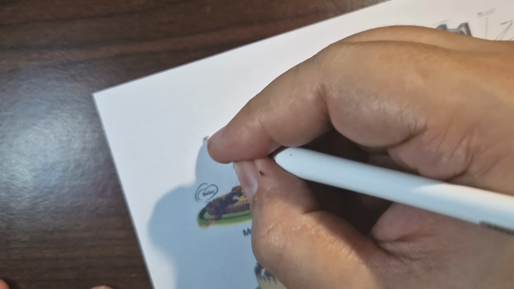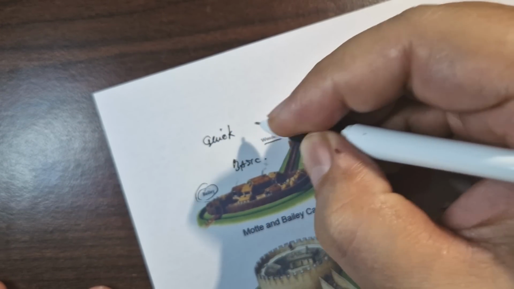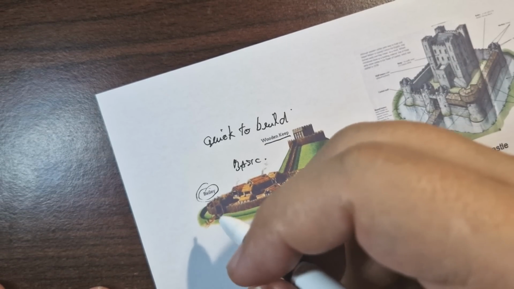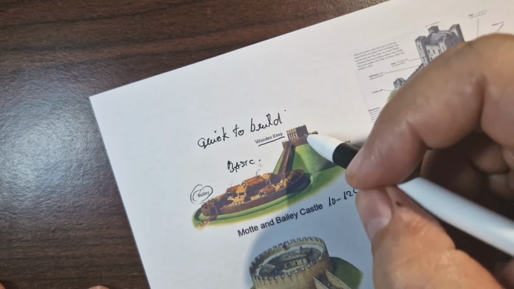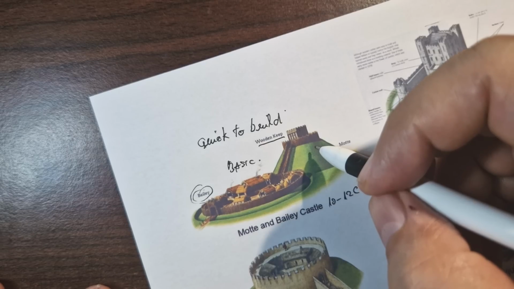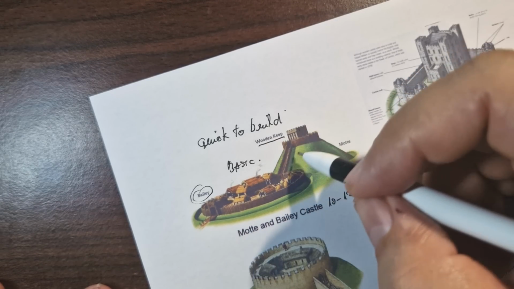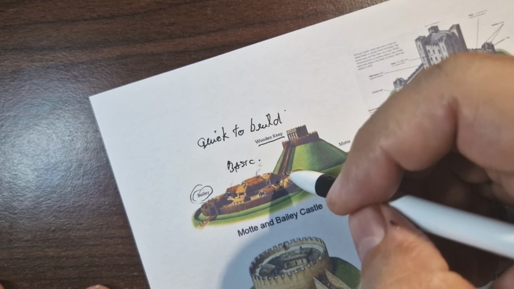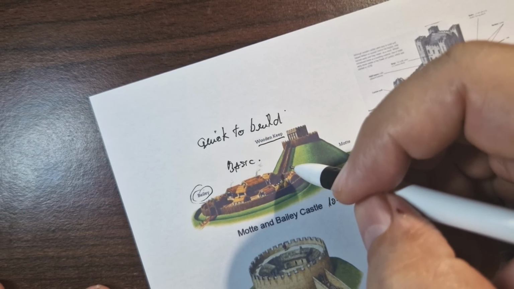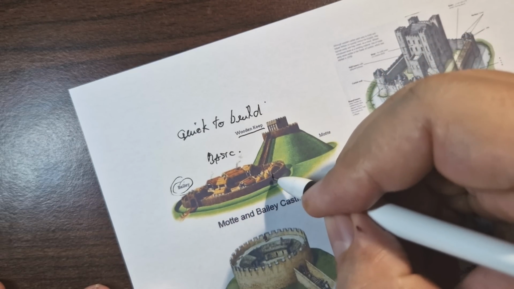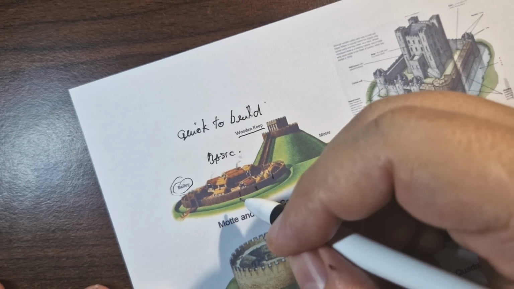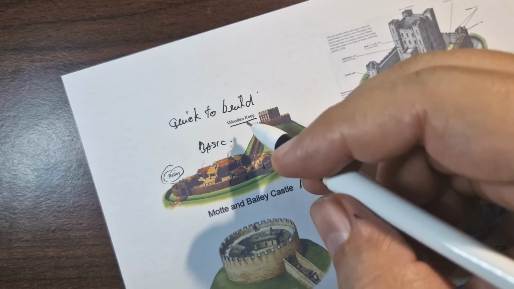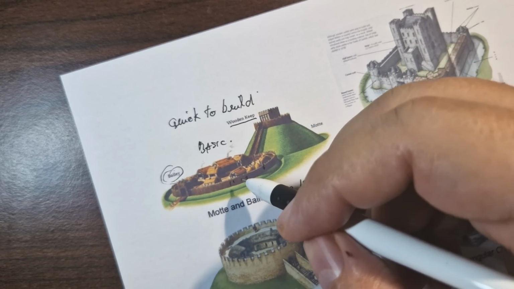The advantages: it was quick to build, its elevated position provides good defensive advantages in all directions, and it was effective on newly controlled lands. The disadvantages: because it was mostly made of wood, it was highly vulnerable to fire and decay, and could be easily destroyed by siege weapons.